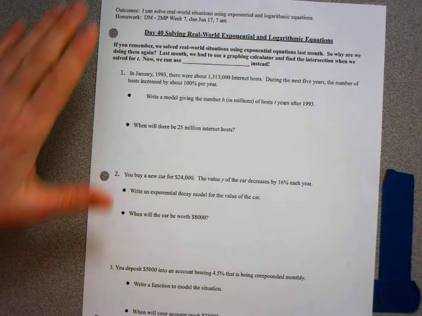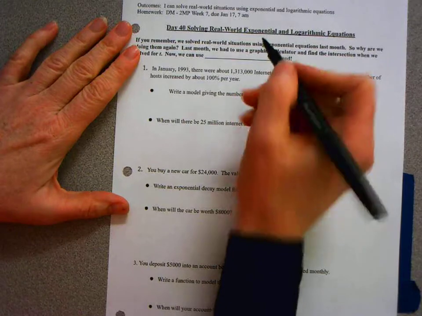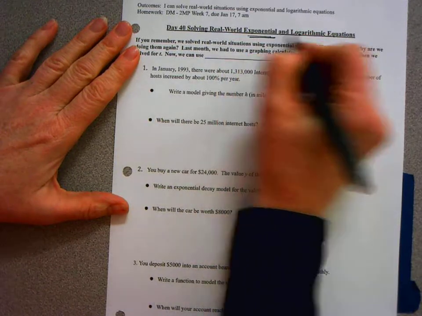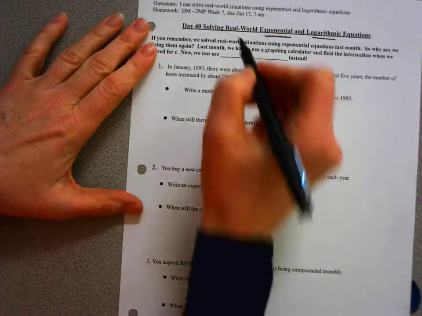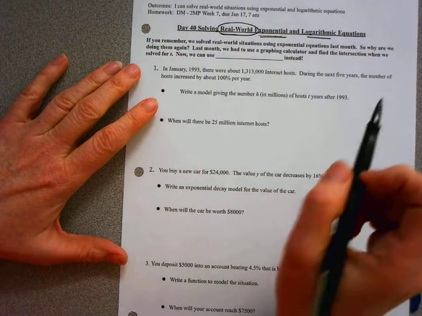So it's day 40. We are doing regarding exponents and logs. We're doing real-world word problems with exponents and logs. We've already done word problems, you're thinking, because we have.